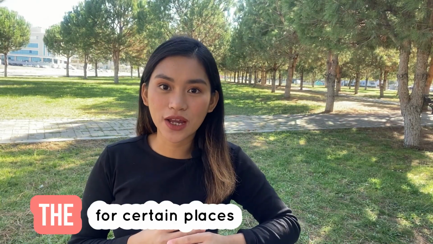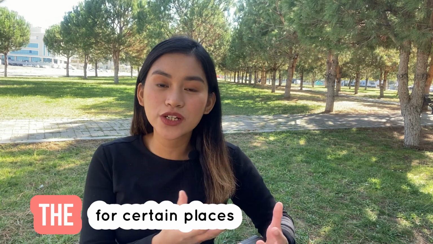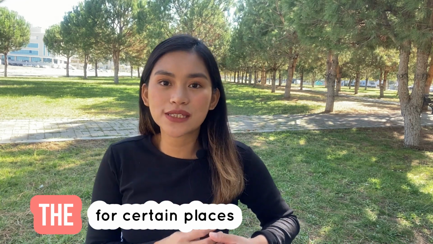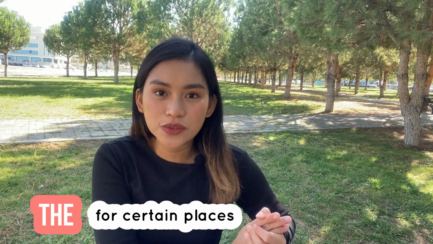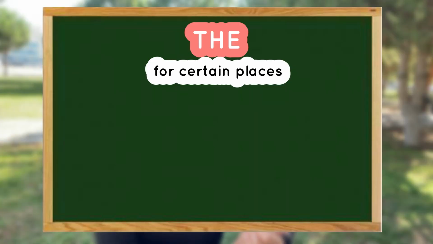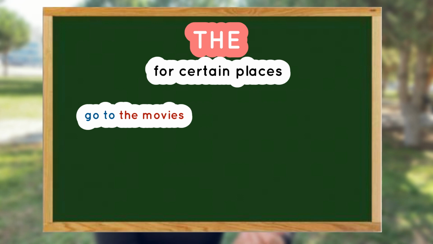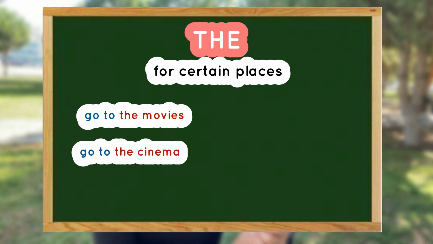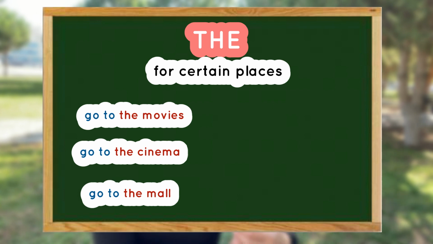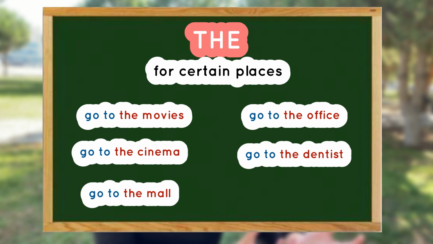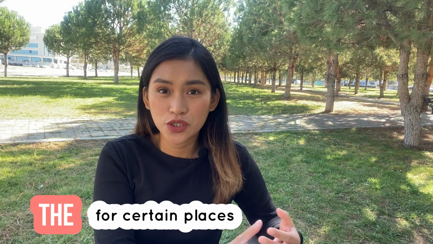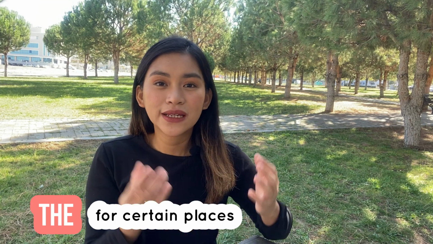Another use of the is for some certain places. There's an exception for this, but there are some certain places that use the. Say for example, go to the movies, go to the cinema, go to the mall, go to the office, go to the dentist, the doctor. So those words need to use the.